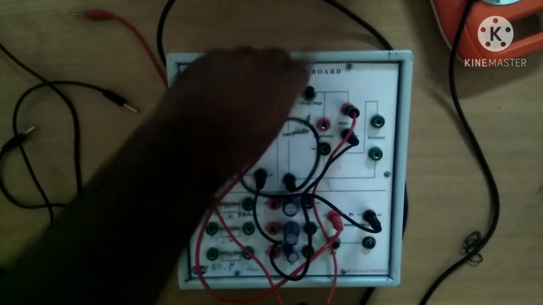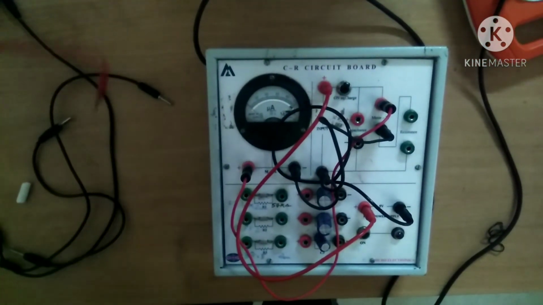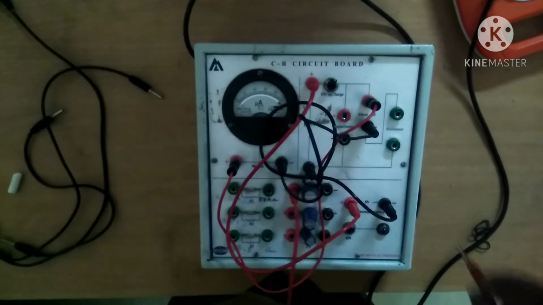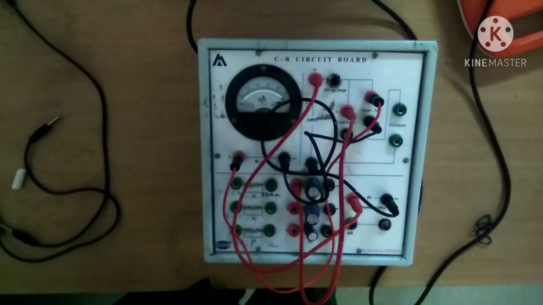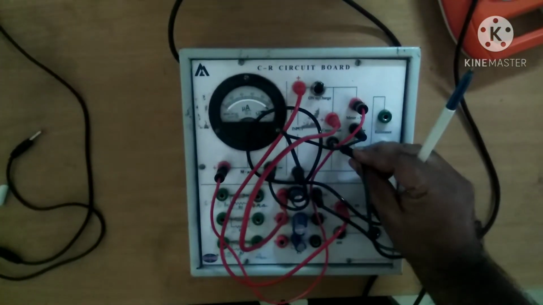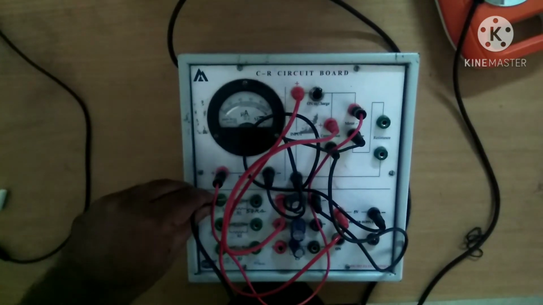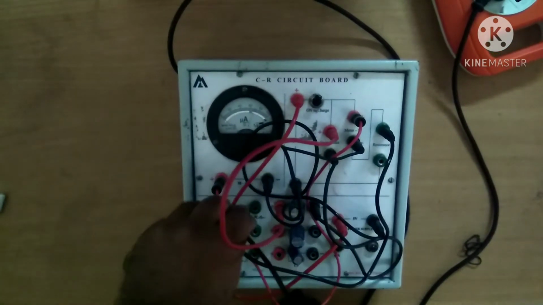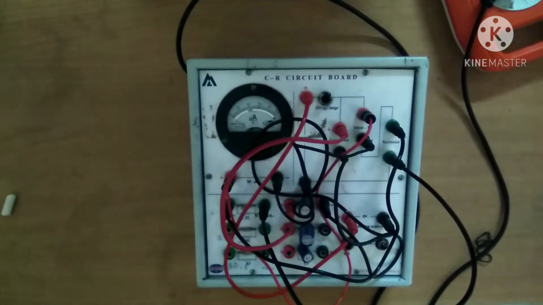Similarly, we have different resistances and different capacitances. So finally, what am I going to do? I'm going to take the positive of one capacitance, where a capacitance positive is already indicated here, and connect this. The negative of the capacitance is connected to the negative of this. Similarly, this resistance here is connected to the resistance here, and the second port of the resistance is connected to the second port here. So now the circuit is connected.